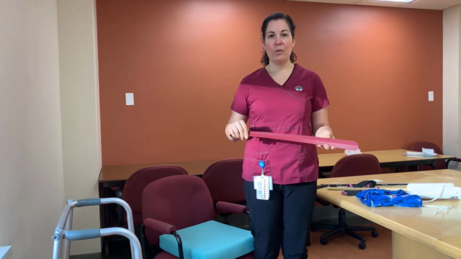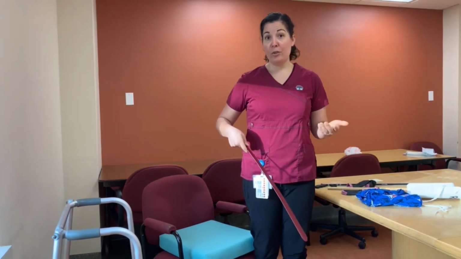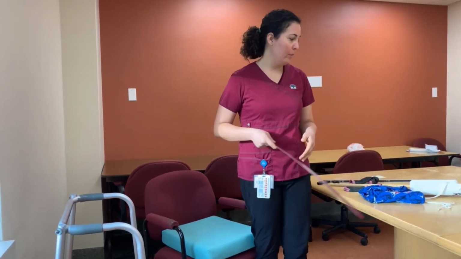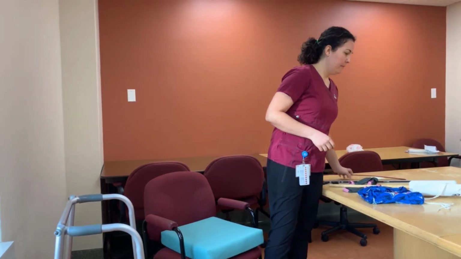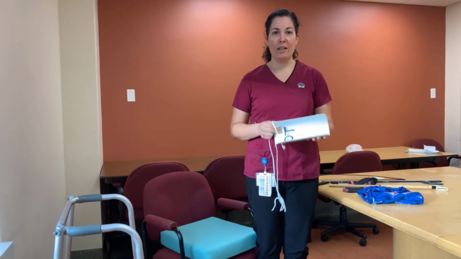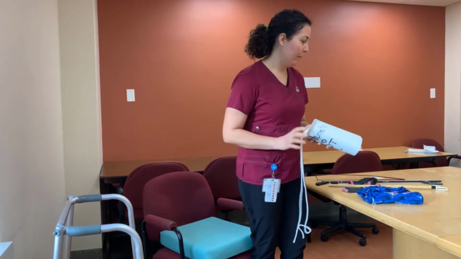The long-handled shoe horn can help you to put your shoes on. You can also use it to push your shoes off or push your socks off as well. And the sock aid helps you to put your socks on. So I'll show you how to use all this equipment.